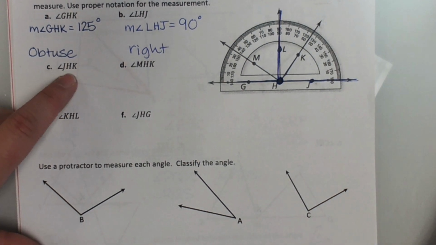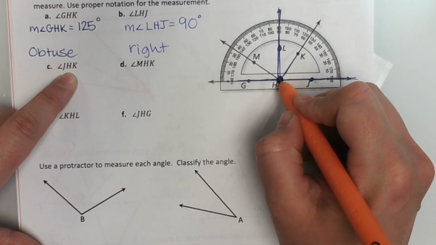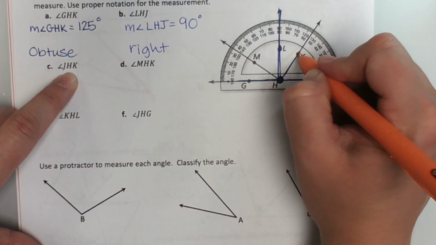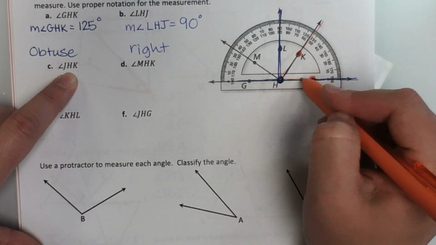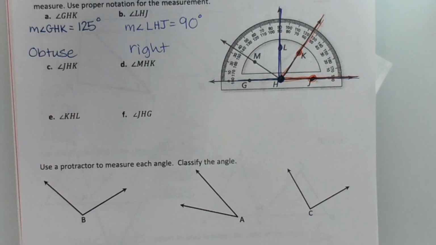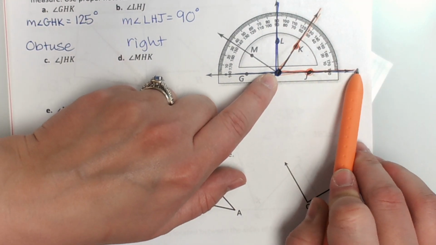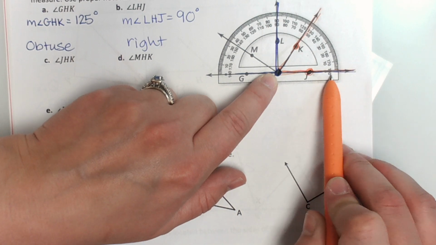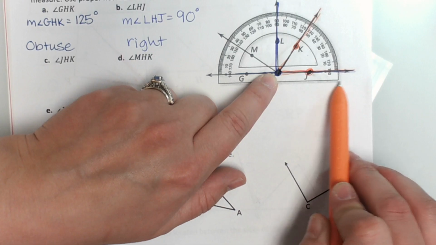Next one's JHK. H is lined up in the middle perfectly. The other two letters are K and J. So here's my angle. Did they line up with the bottom like they were supposed to? Yes, they did. They lined up with the bottom going to the right. My scales start at 0 and 180. Which one do I want to start at, 0 or 180?